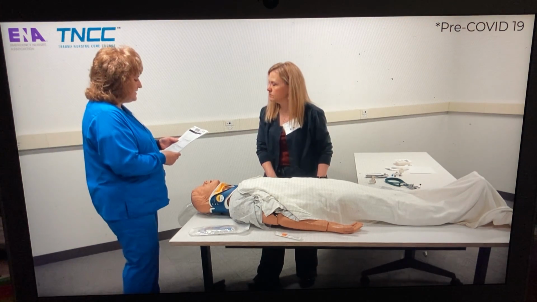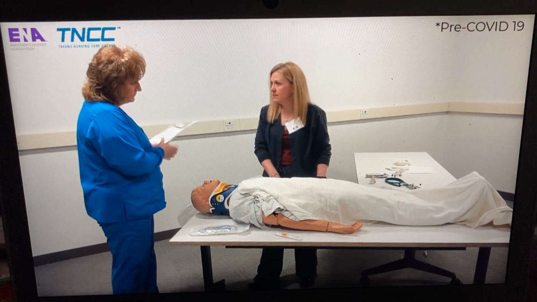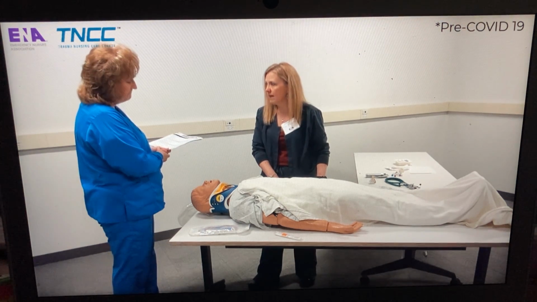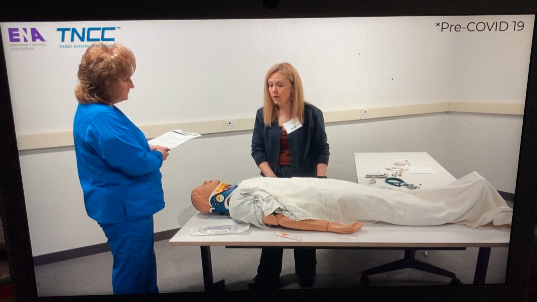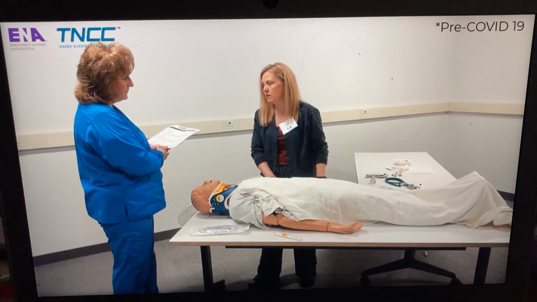Okay, what findings will you continue to reevaluate while the patient is in your care? Well, we want to continually monitor the primary assessment of airway, breathing, and circulation. We'll make sure that we continue to monitor the vital signs, any interventions that we've provided for the patient, and continue to reassess the patient's pain.